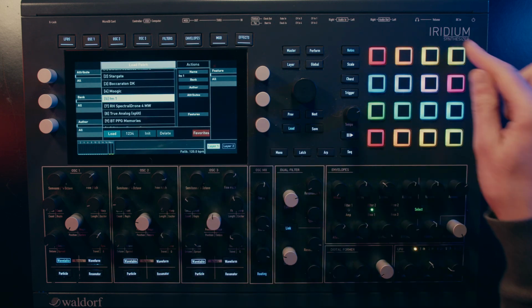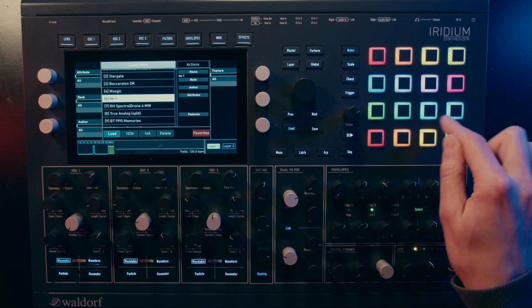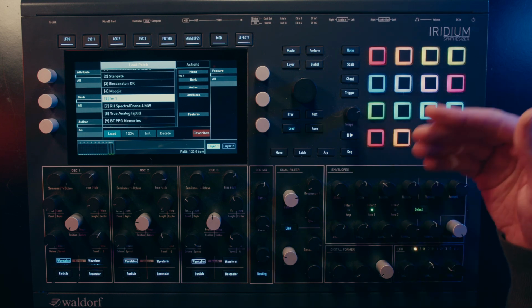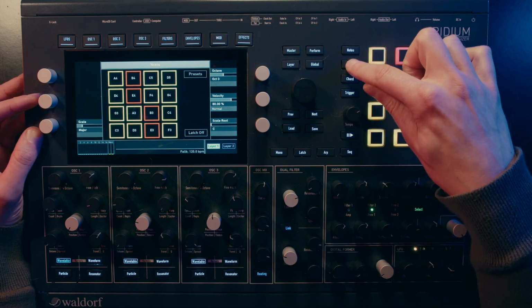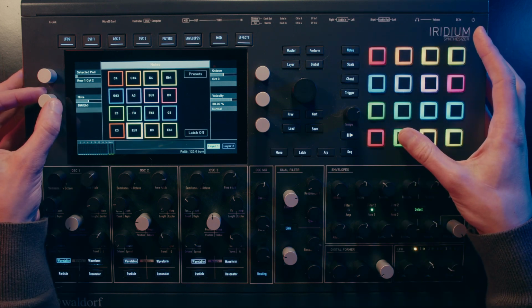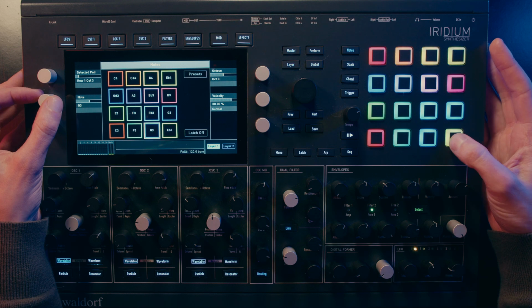And now these 16 buttons play a chromatic scale. I only want certain notes to appear, so I go into the note page and select a few notes that I like.